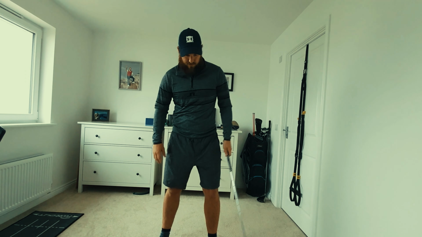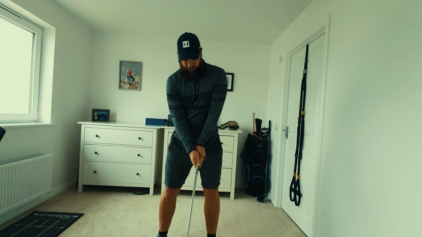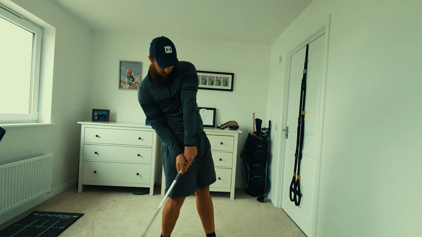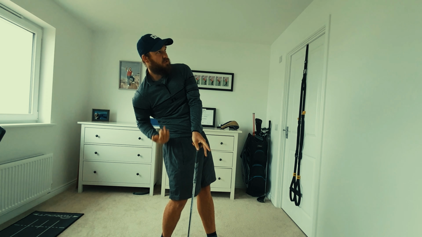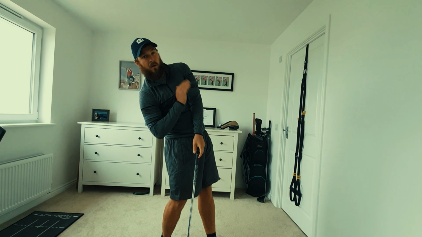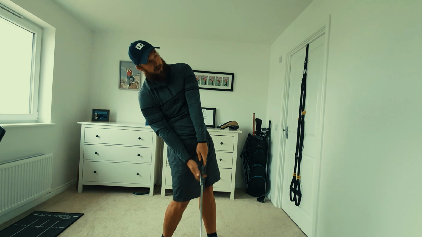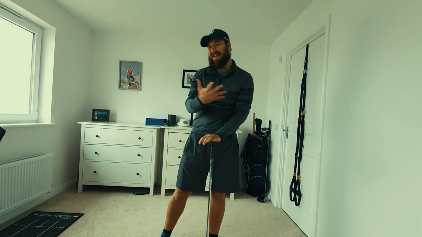Hanging back happens when we don't transfer that weight and we stay on this right foot. As you can see, almost as if we're striking a ball nice and high, we're now pointing away from the target and leaning back, which is then going to cause an inconsistent strike and a lack of power.